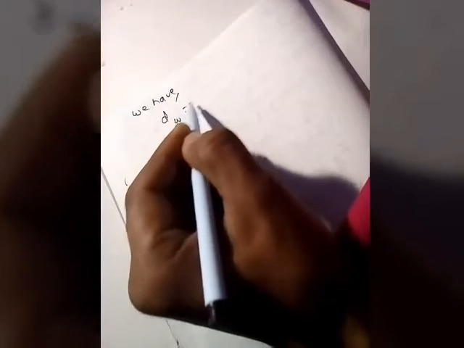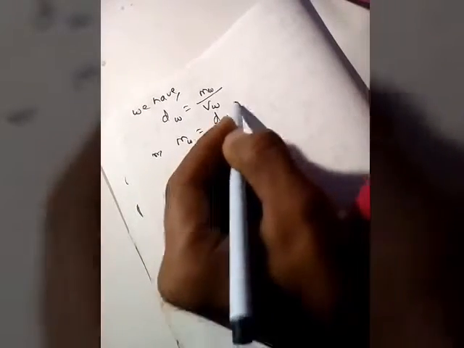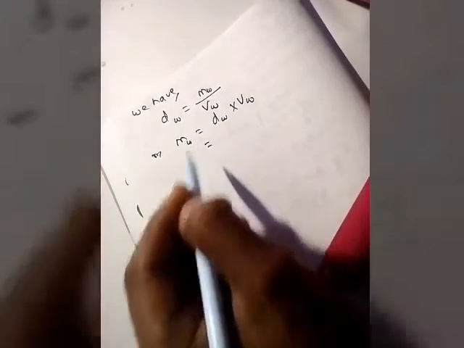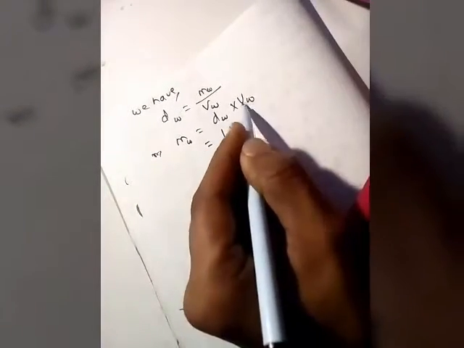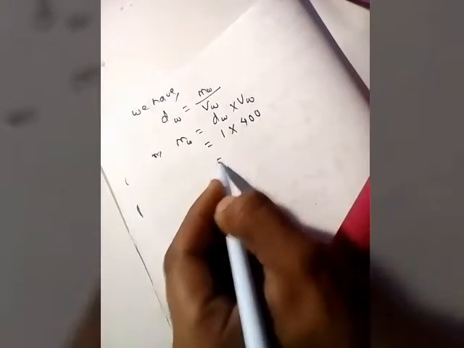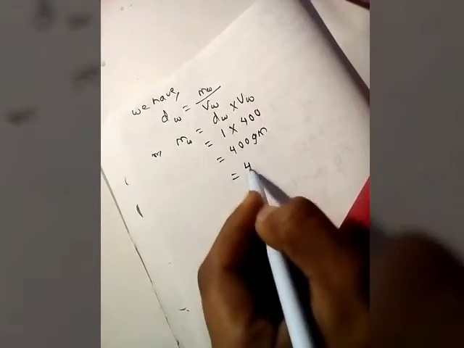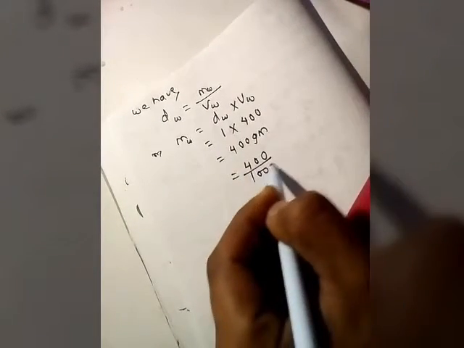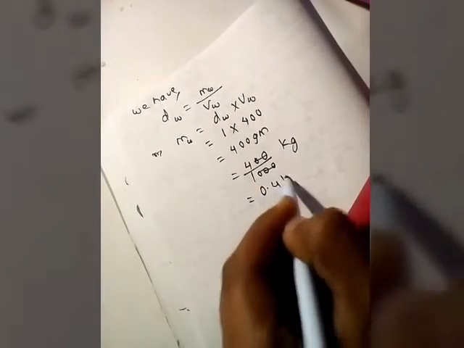We have density of water equals mass of water divided by volume of water, or I can write mass of water equals density of water into volume of water. The density of water in CGS units is 1, and the volume of displaced water is 400, so we have 400 gram. If you wish to convert into kg, we can do that. This is 400 divided by 1000, which will be 0.4 kg.